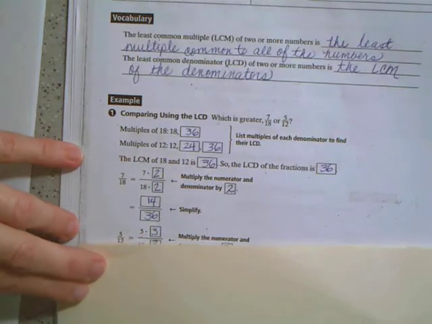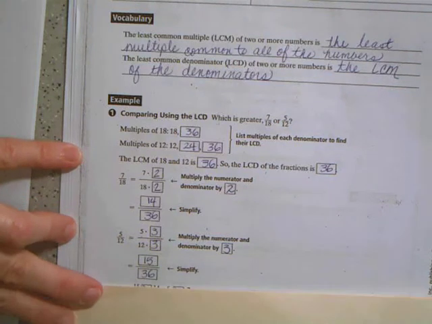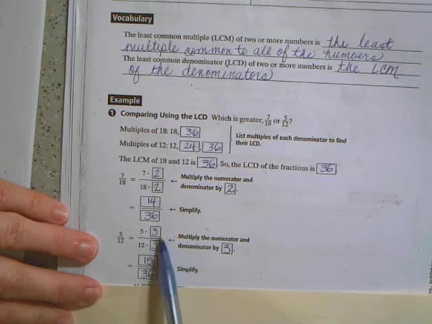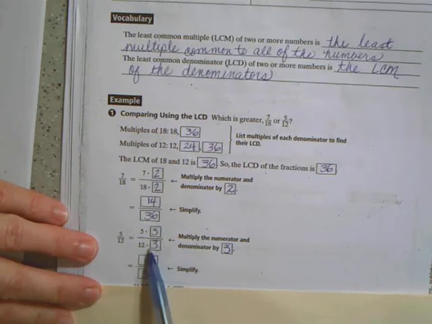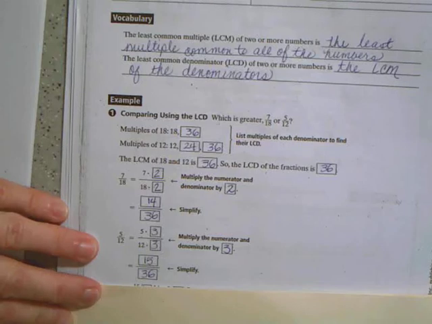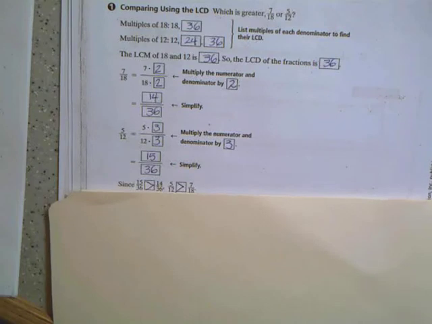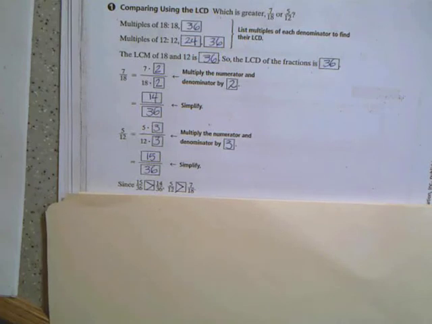We'll follow a similar process for 5/12. 12 times 3 is 36, so we're going to multiply both the numerator and the denominator by 3. So when I do that, 5 times 3 is 15, and 12 times 3 is 36. So 5/12 is renamed as 15/36. Since 15/36 is greater than 14/36, 5/12 is greater than 7/18.